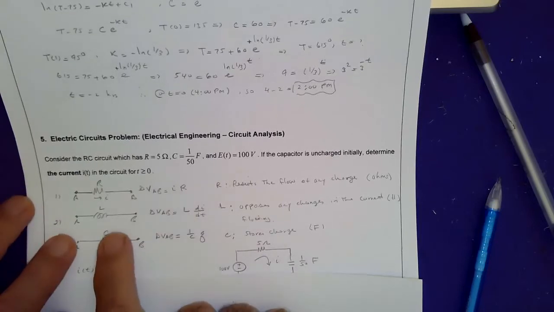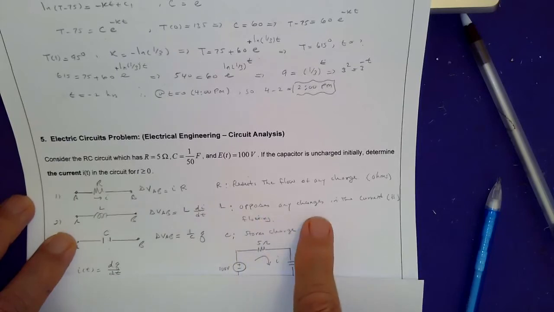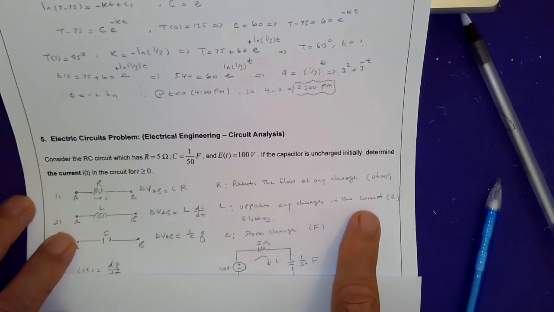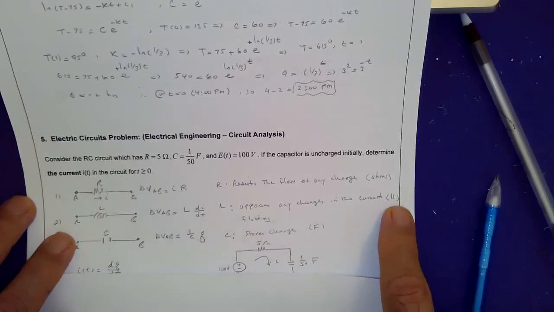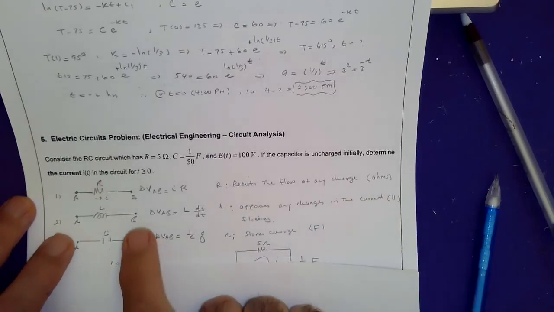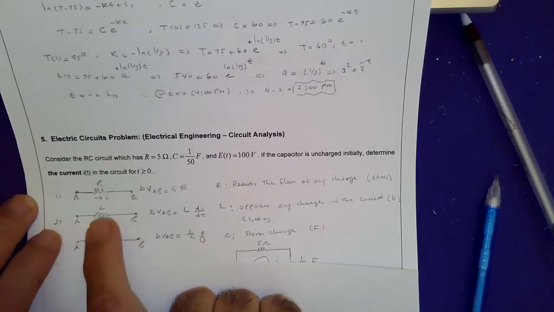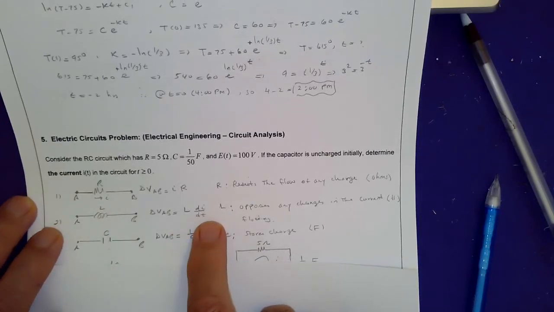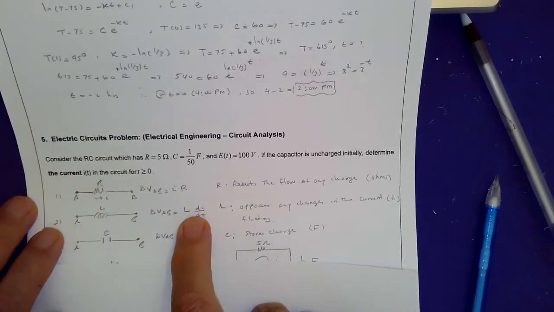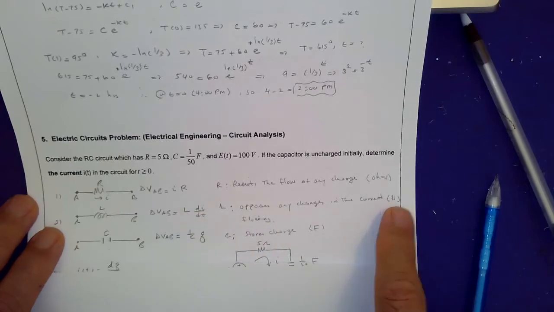resistance. This is called an inductor. An inductor opposes any changes in the current flowing. The unit for it is the henry, denoted by H. The amount of voltage drop across an inductor is L times di/dt. Remember, L is the inductance and the unit is henry.